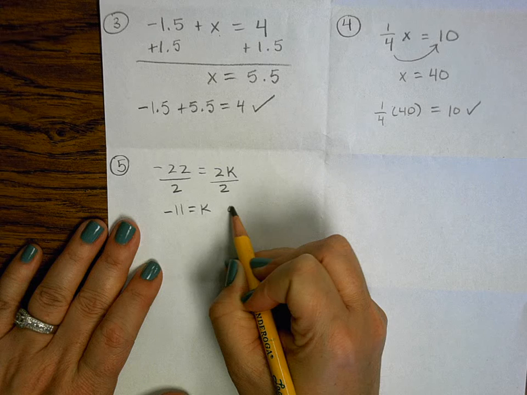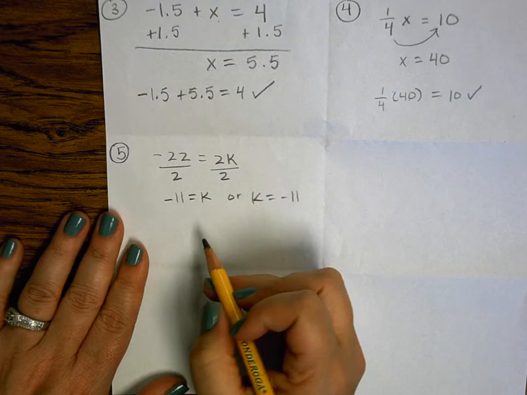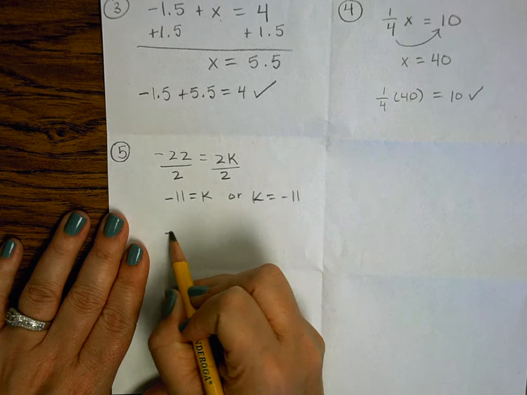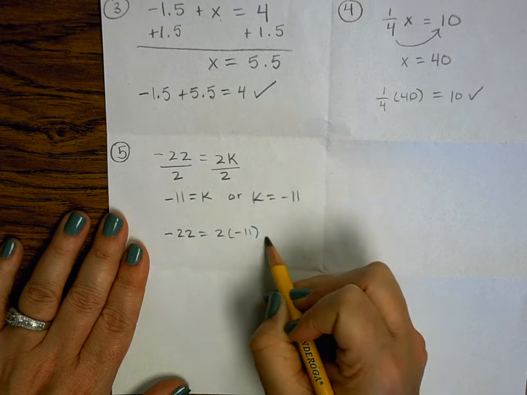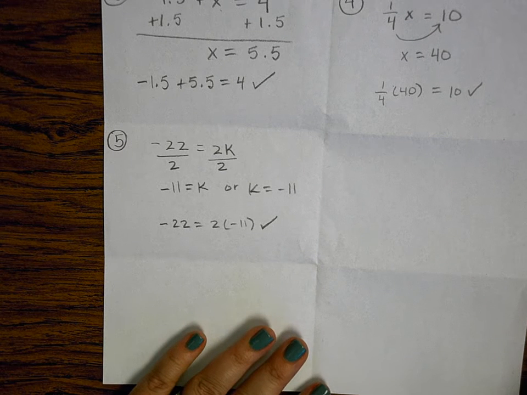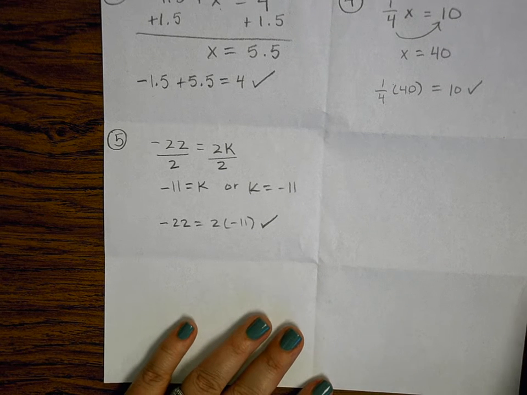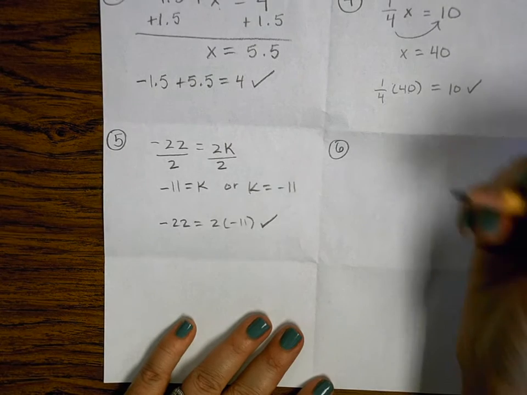And if that bothers you, you can rewrite it as k equals negative 11. If we plug it back in, negative 22 has to equal 2 times negative 11, and that works. Any questions on that one? Who's feeling good about the quiz right now? Yeah, 100%. All right, number 6.